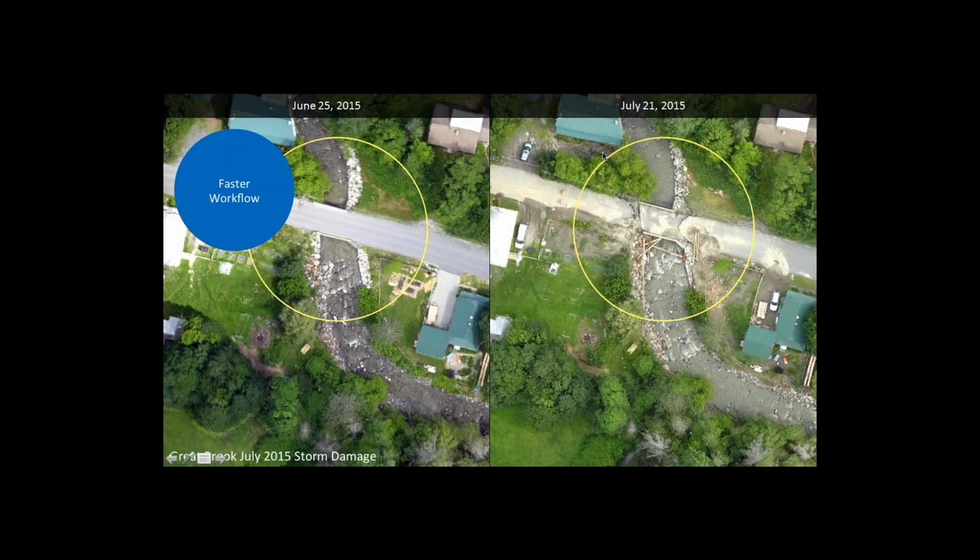So monitoring the brook, we were able to do this for months leading up to one of their major storms that they had in July, and get before and after imagery not only of their damaged infrastructure, which is useful if you're applying for state or federal reimbursement, but also to figure out the amount of woody debris that was in that stream and what was happening to it during these major storm events.